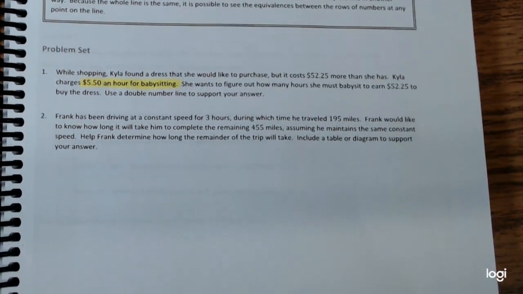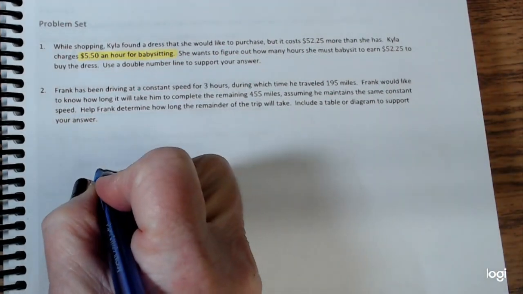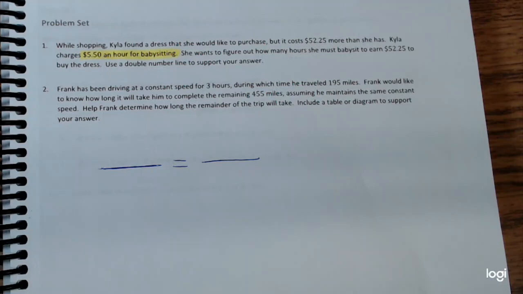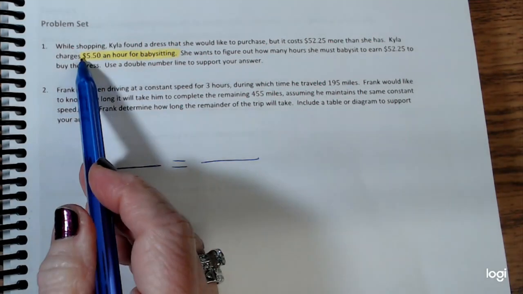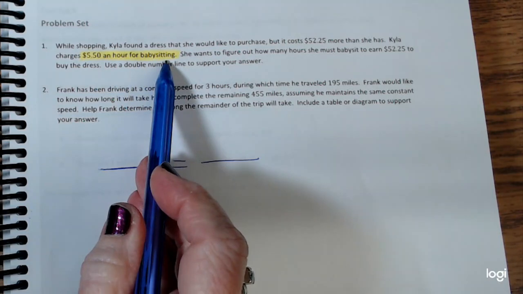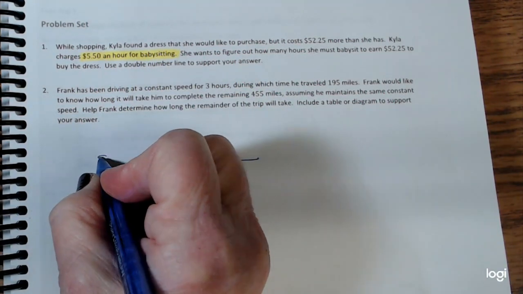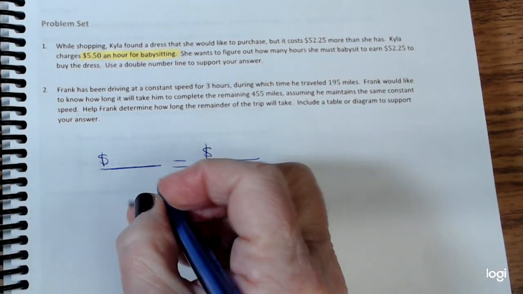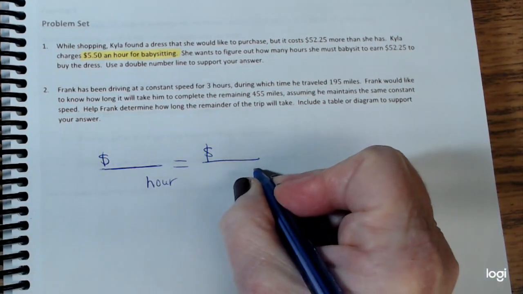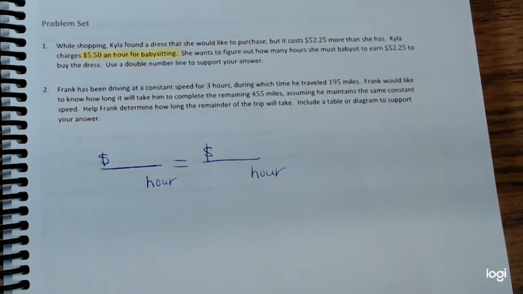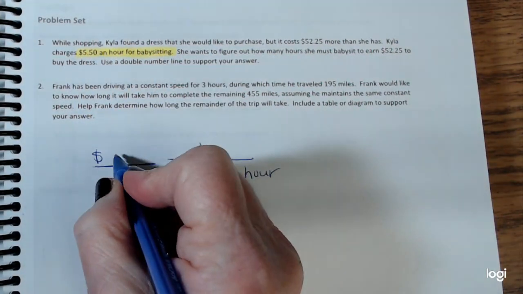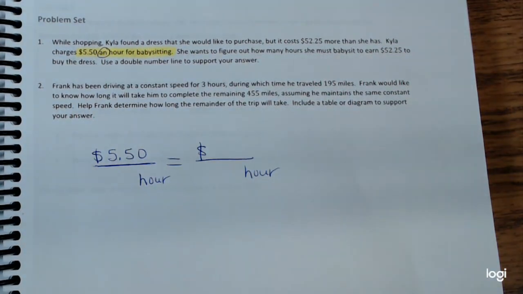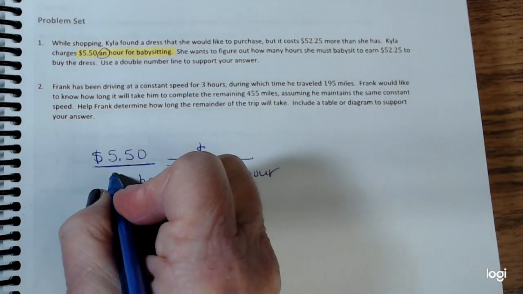And then we're going to come down here and set up our proportion. And remember, the most important thing is a label. Let's look at our label. $5.50 an hour for babysitting. So it looks like we're going to have money, and then we have hour. $5.50 will go with the money. An hour. How many hours would that be? I think that would be 1 hour.